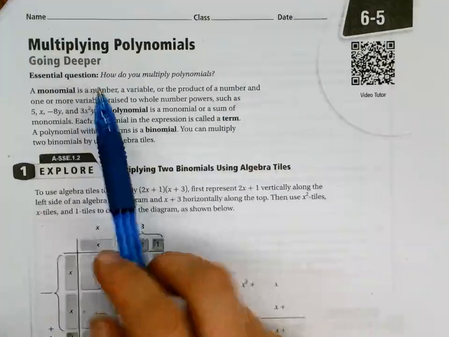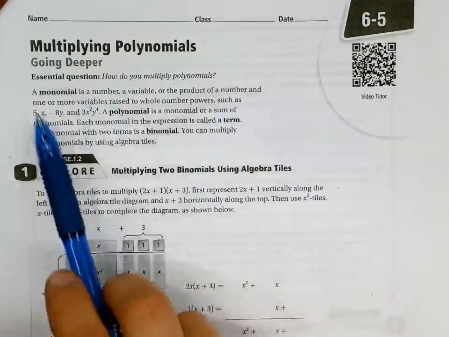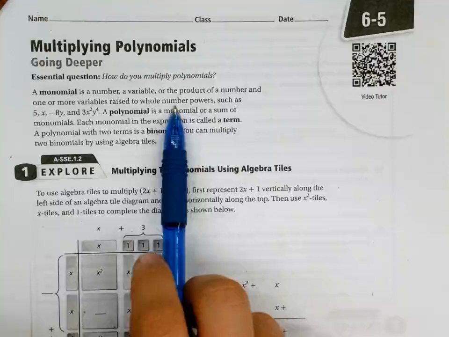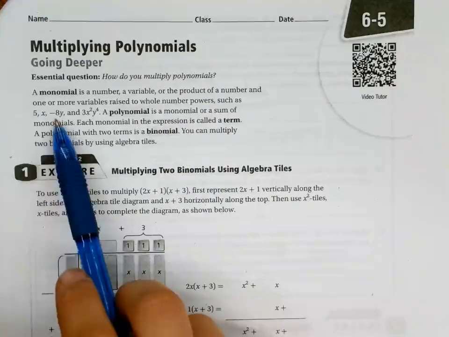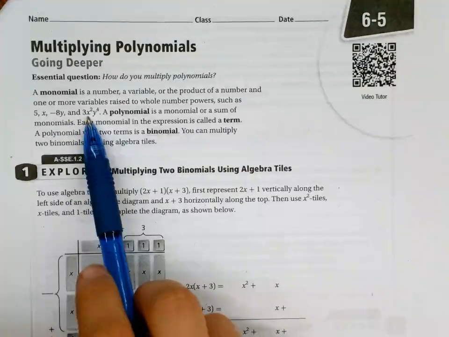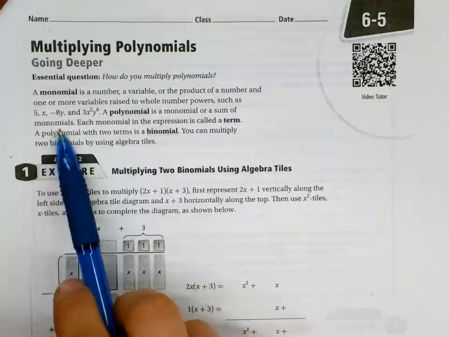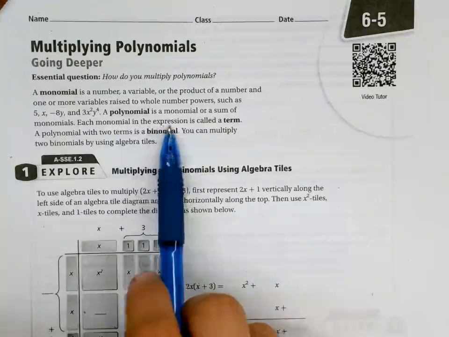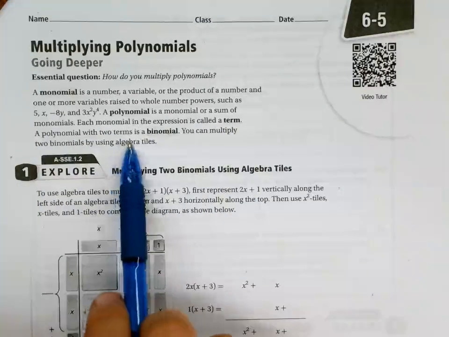Alright, so a monomial is a number, a variable, or the product of a number and one or more variables raised to whole number powers, such as 5x, negative 8y, and 3x squared y to the fourth. A polynomial is a monomial or a sum of monomials. Each monomial in the expression is called a term. A polynomial with two terms is a binomial.